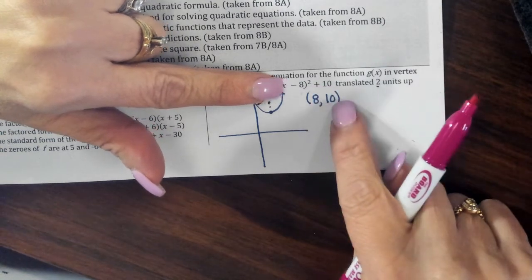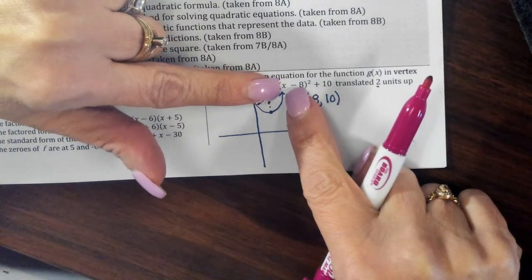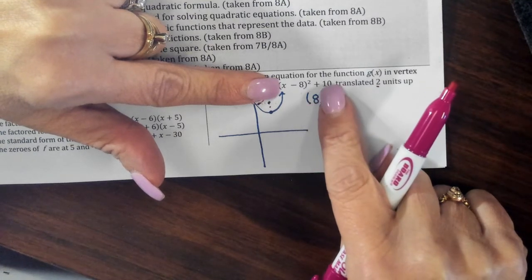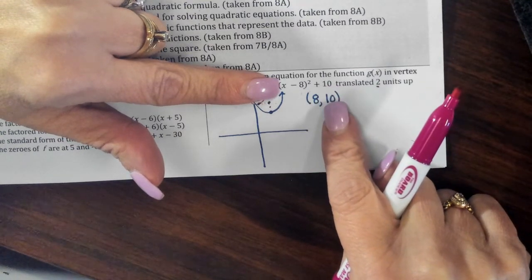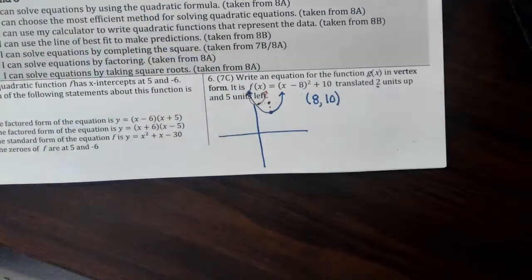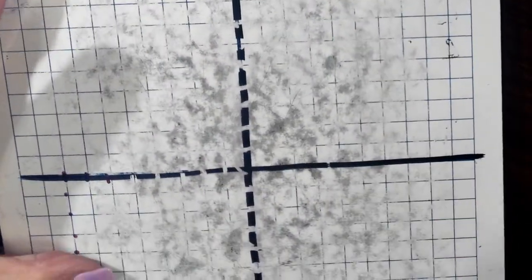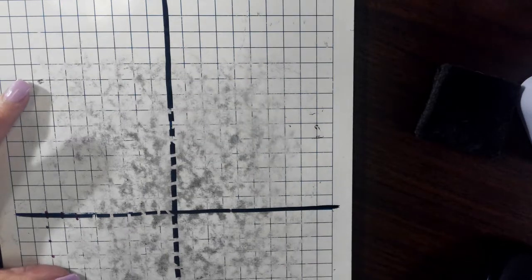H, K is my vertex. X's lie, so I would bring out a +8. K is okay, so 10. So 8, 10 is my vertex. Here's what I'm going to do. I'm going to come over here, and on my board, I'm going to graph 8, 10.